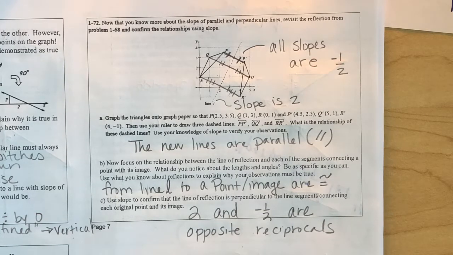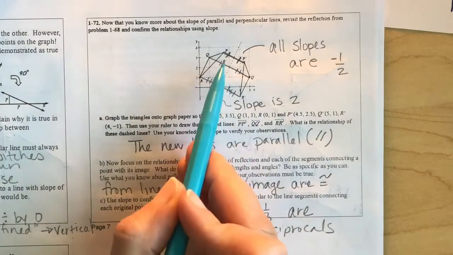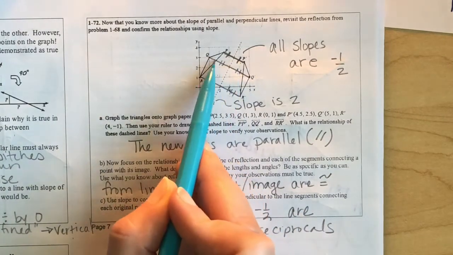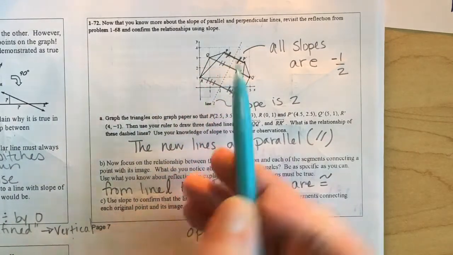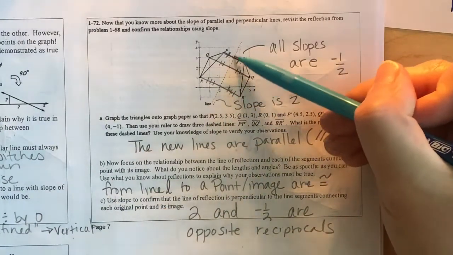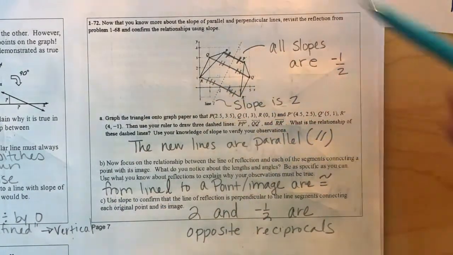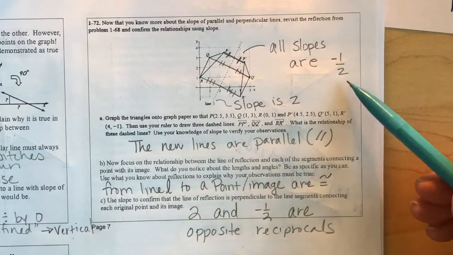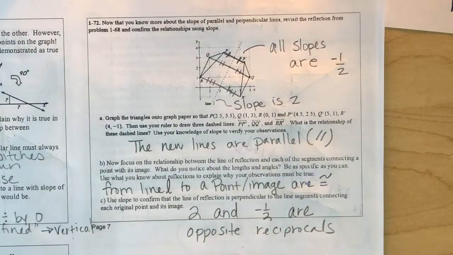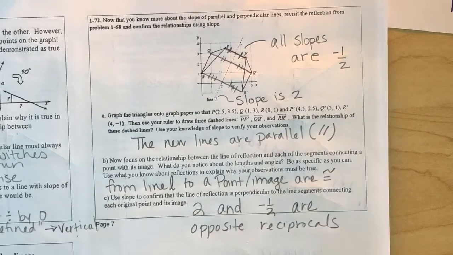Part C, use slope to confirm that the line of reflection is perpendicular to the line segments connecting each original point and its image. So we found up here that these have a slope of -1/2. And if you find the slope of this line, it is 2. So these slopes are, in fact, negative reciprocals or opposite reciprocals, proving that our lines are perpendicular.